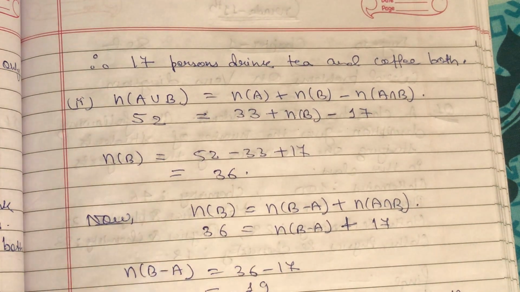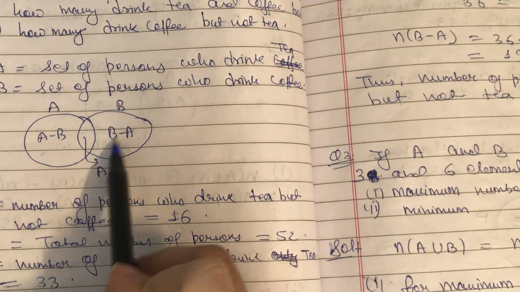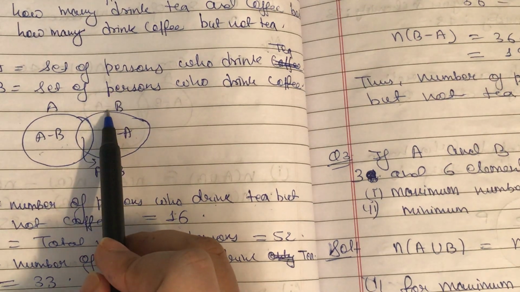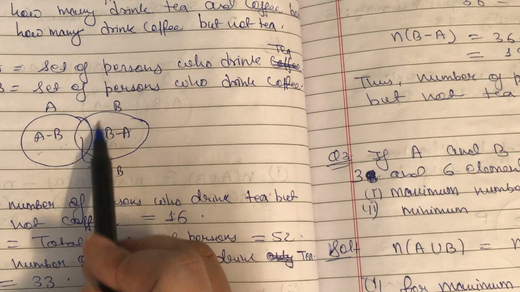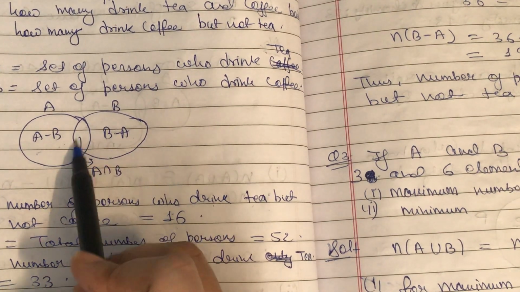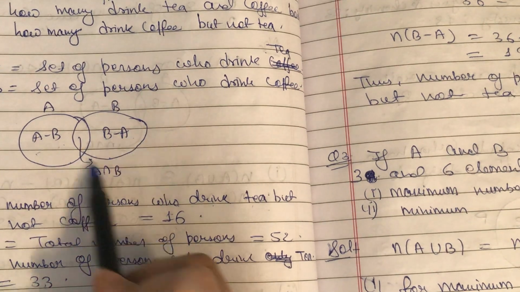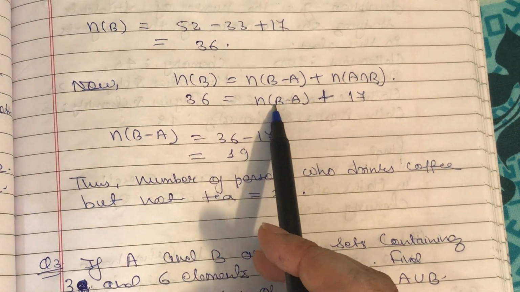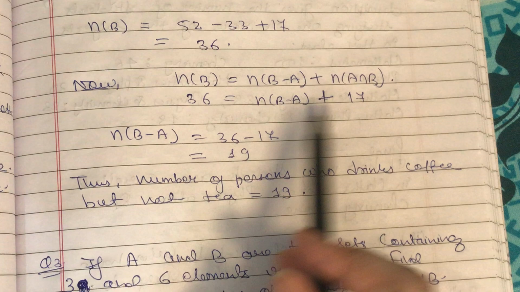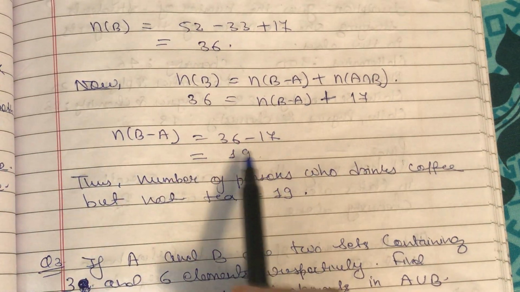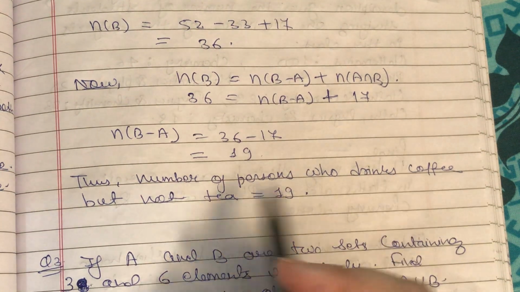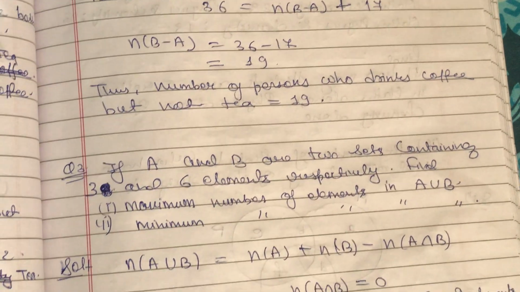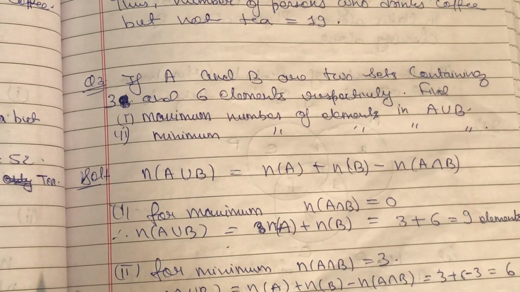Now as per the Venn diagram, we know that NB equals N of B minus A plus N of A intersection B, right? The number of persons in set B equals the number in B minus A plus the number in A intersection B. If I combine these two parts, I get the entire B. The same thing I have written here, and in place of B I have written this. This I need to find, and this I already know. So from here I get the value 19. So the number of persons who drink coffee but not tea is 19. This is my answer.